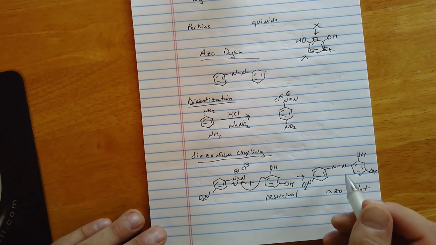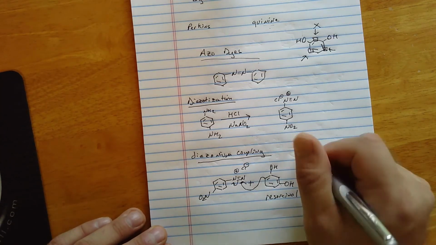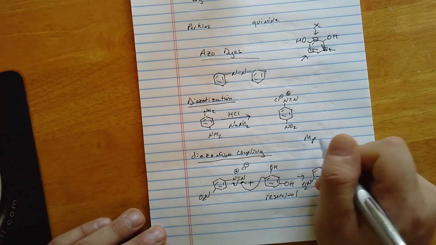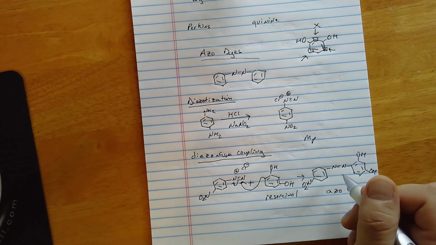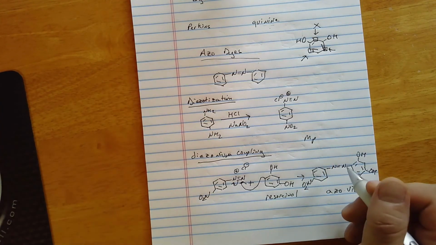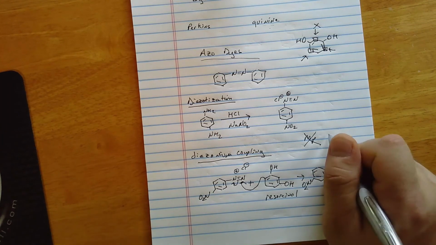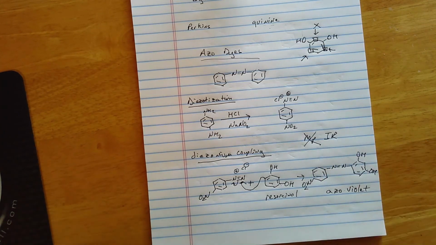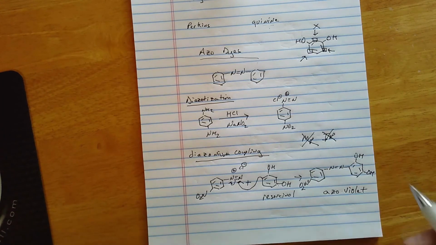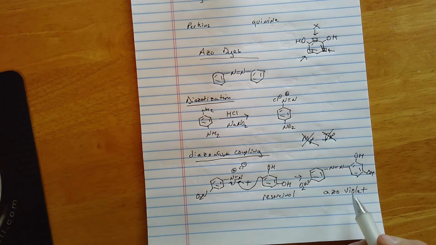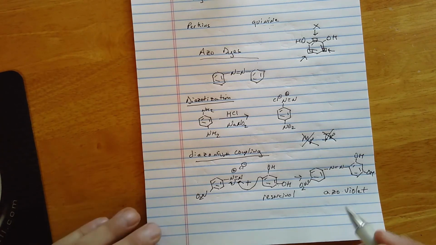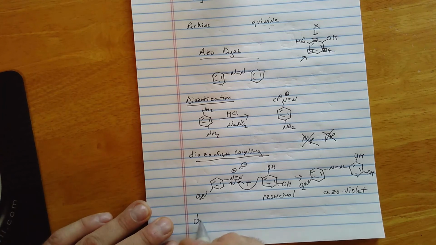There is one minor hiccup to this, and that is product analysis. We can't do our standard product analysis of melting point because the product decomposes before it melts. So melting point is out, and the IR is beyond messy, so we're not going to take an IR. So we're going to analyze our product a little bit differently.